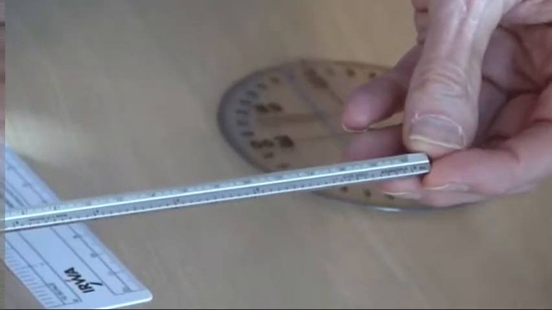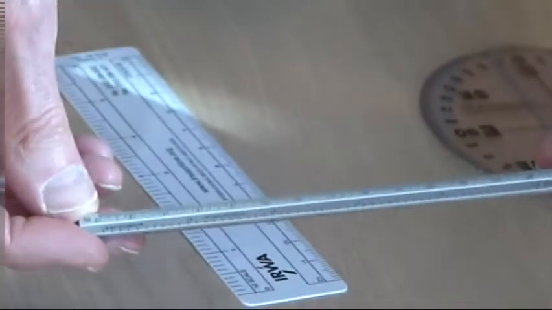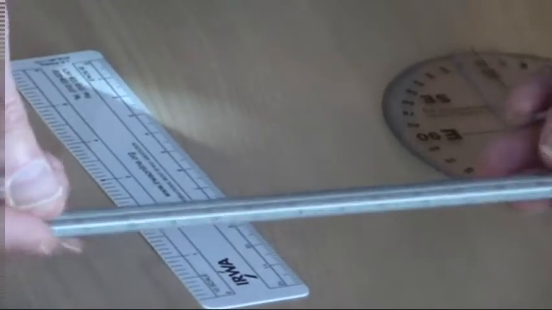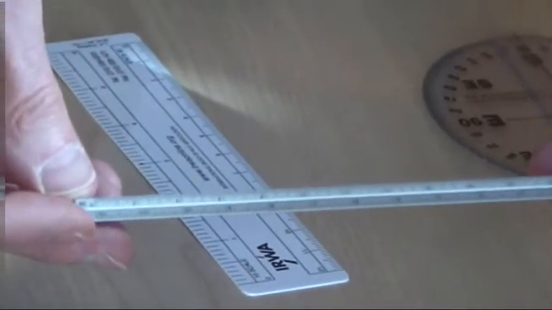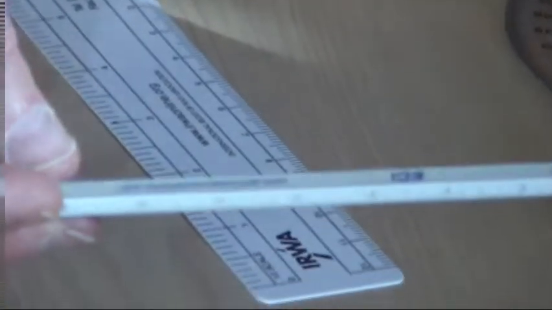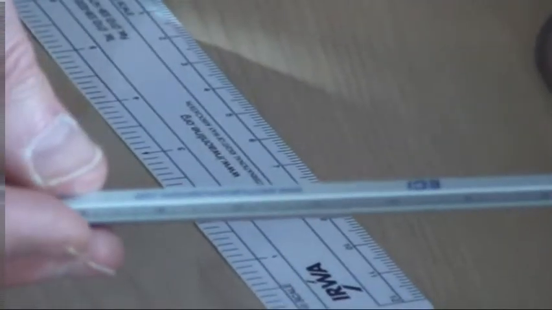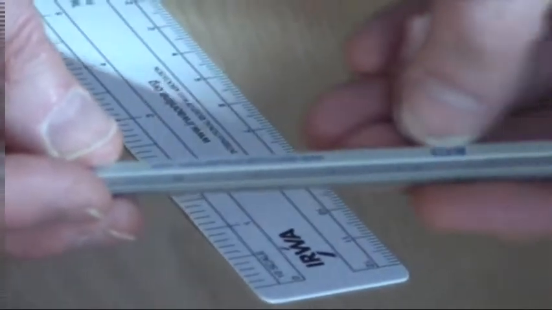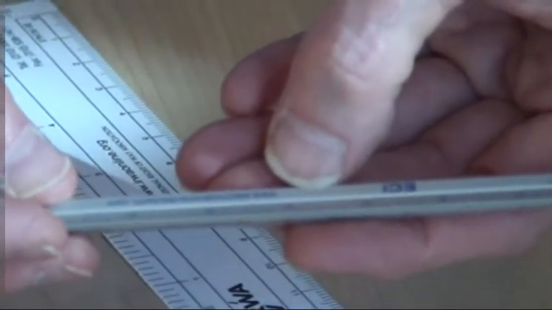On one side here we've got a 10 scale and a 50 scale, and when we flip it over we've got a side with a 20 scale and a 40 scale, and when we flip it to the third side we've got a 30 scale, and oftentimes there will also be a 60 scale on this side.